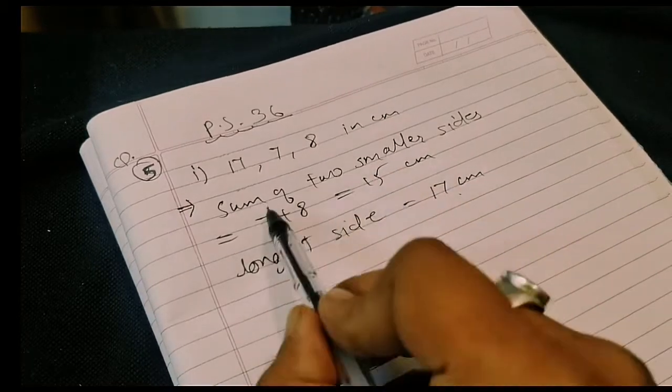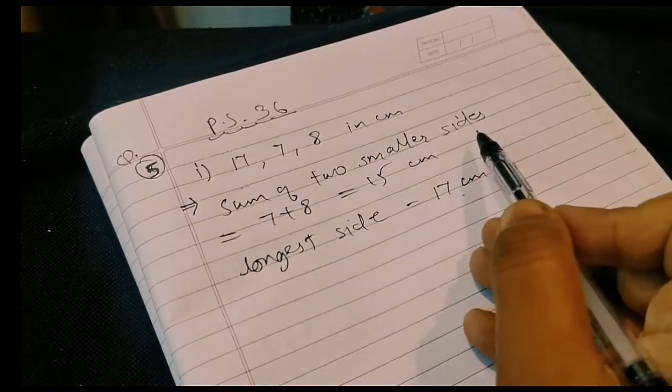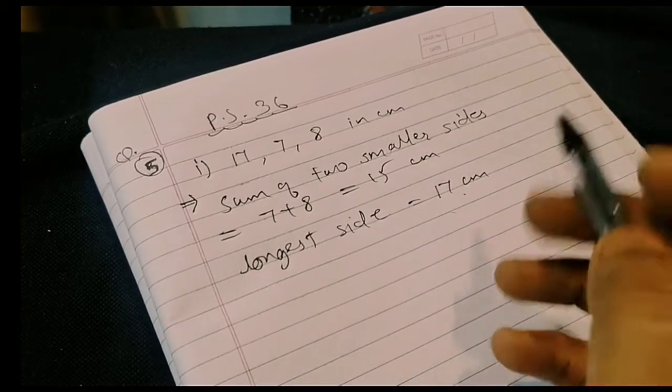If the sum of the two smaller sides is greater than the longest side, then a triangle can be formed.